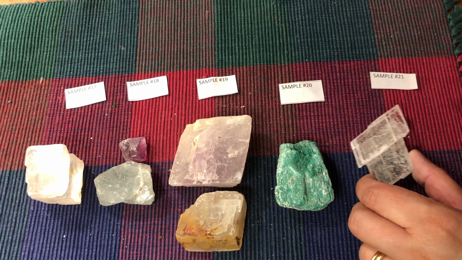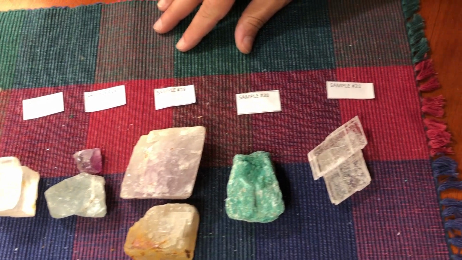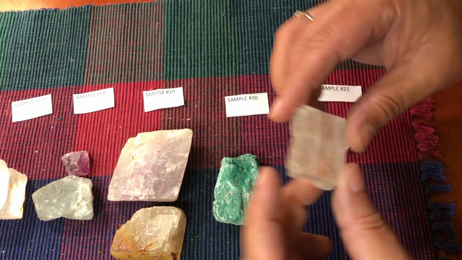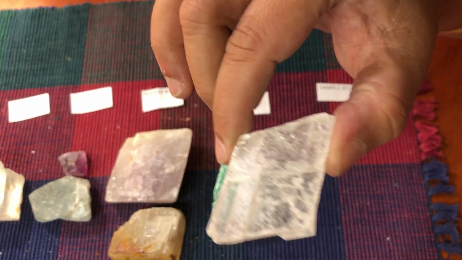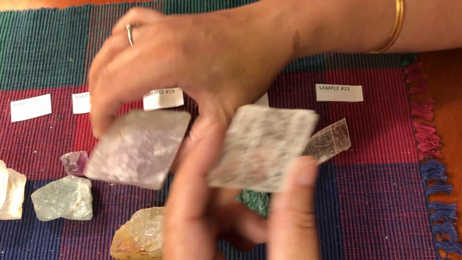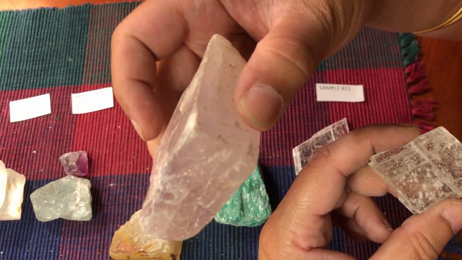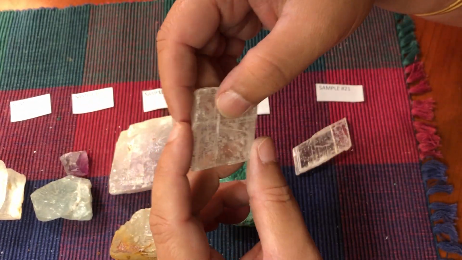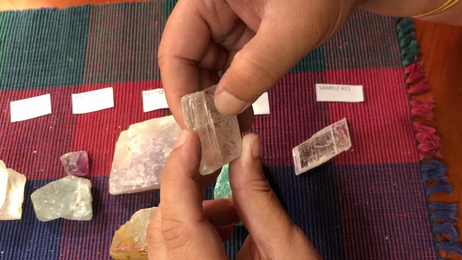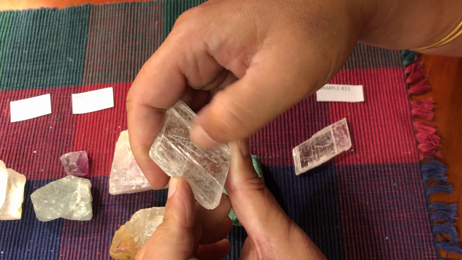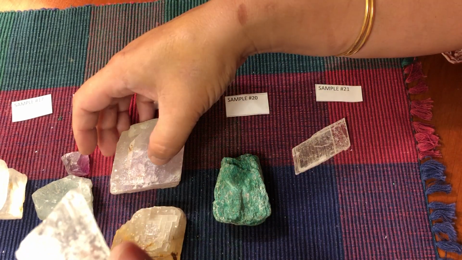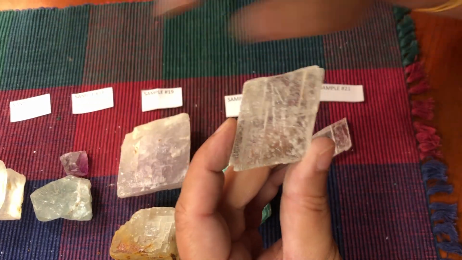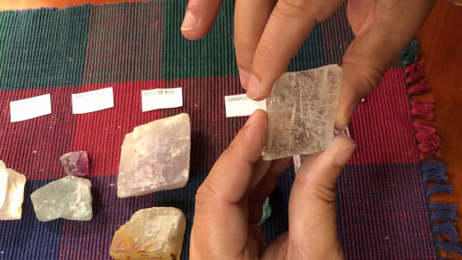Now let's look at sample number 21. Sample number 21 is this one here. It looks similar to sample number 19, but there is a difference. The difference is this mineral can be scratched with your fingernail. See, I can scratch it with my fingernail. I cannot scratch number 19 with my fingernail.